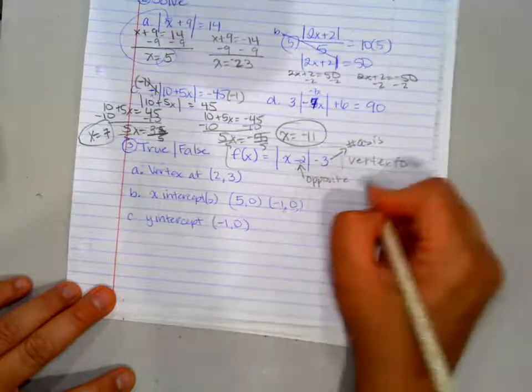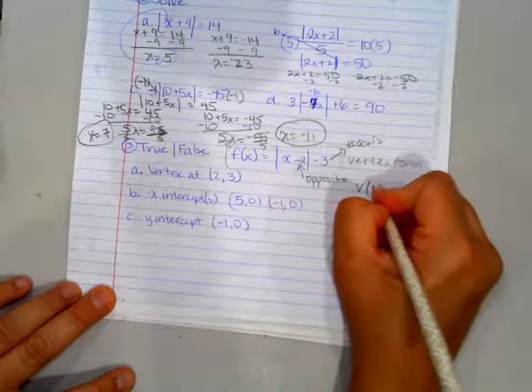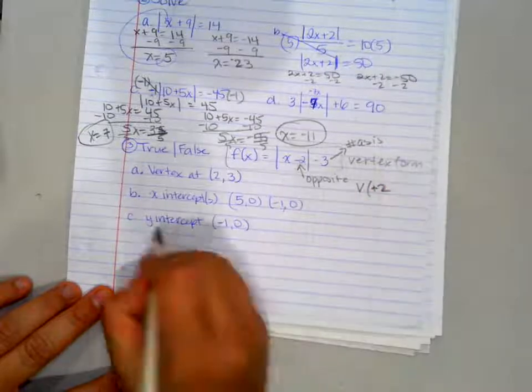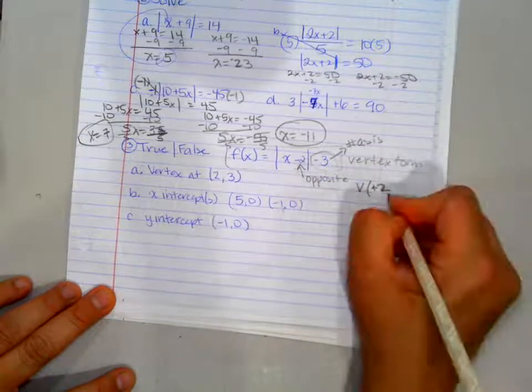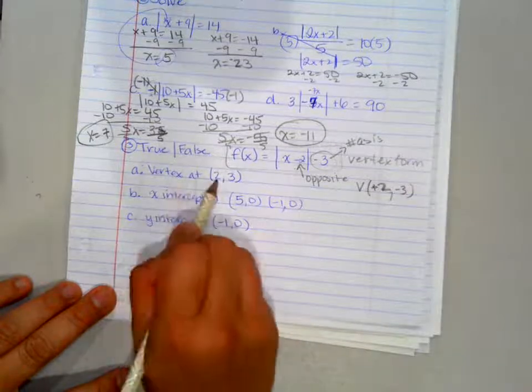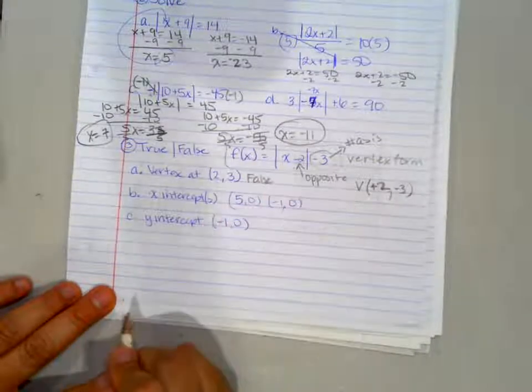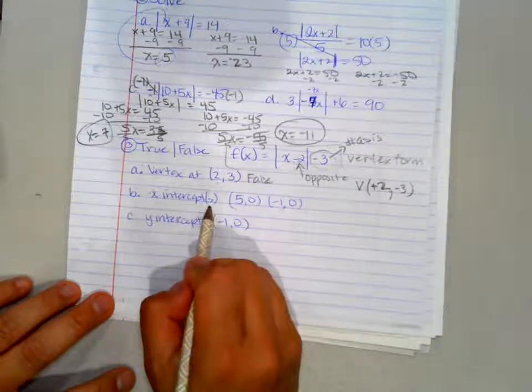So your vertex is going to be -2, +2, the opposite of -2, which is +2, and then this number as is, which is -3. So is my vertex at 2, 3? No, so that's false.